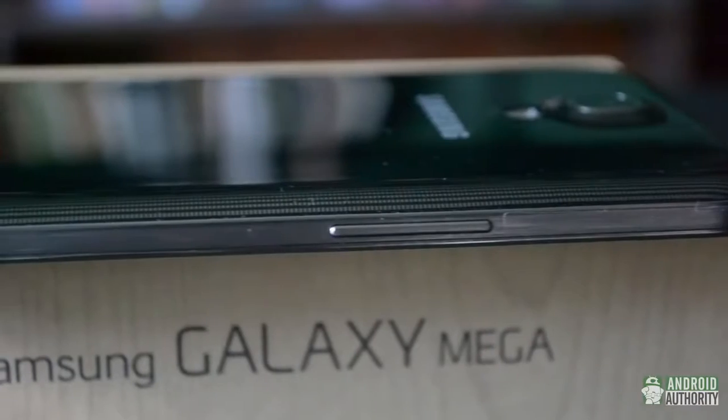If the Note was deemed too big for you, then the Galaxy Mega was clearly not something you would have gone after. The phone itself was obnoxiously large with its massive 6.3-inch display. Its overall design, however, borrowed heavily from the Galaxy S4.